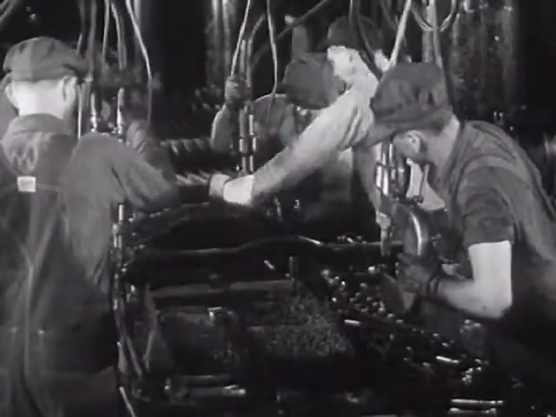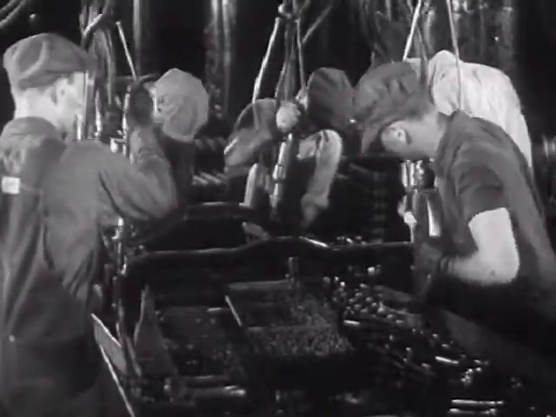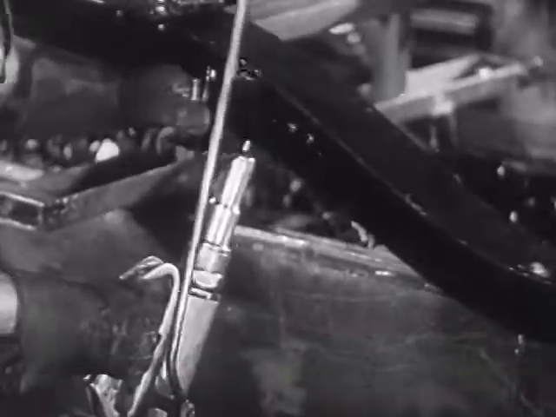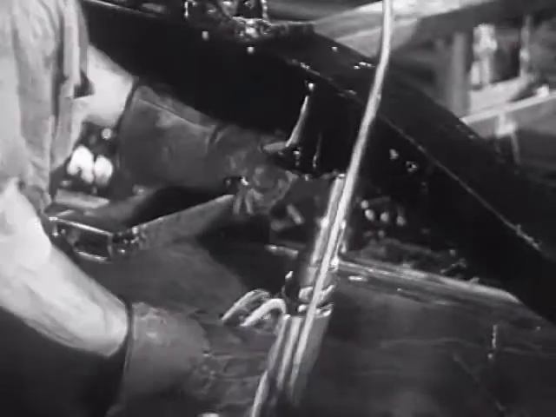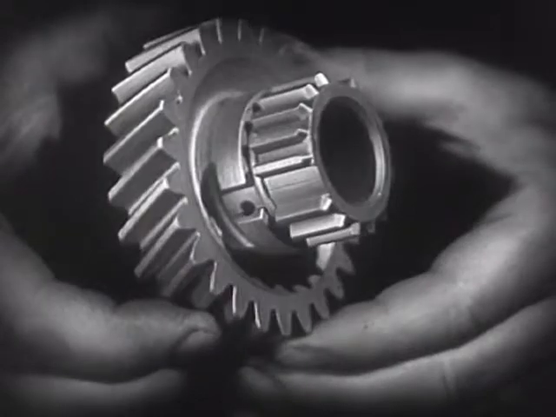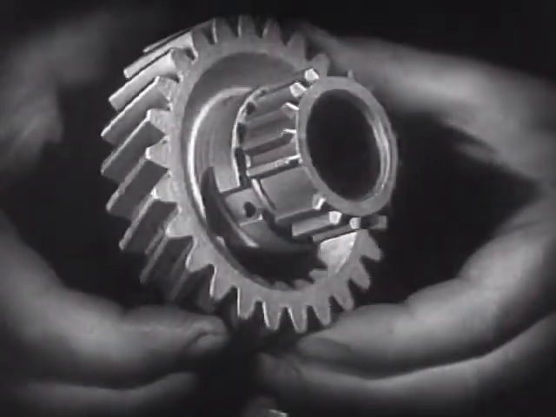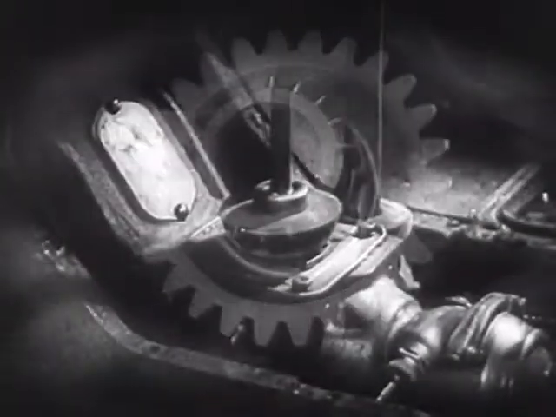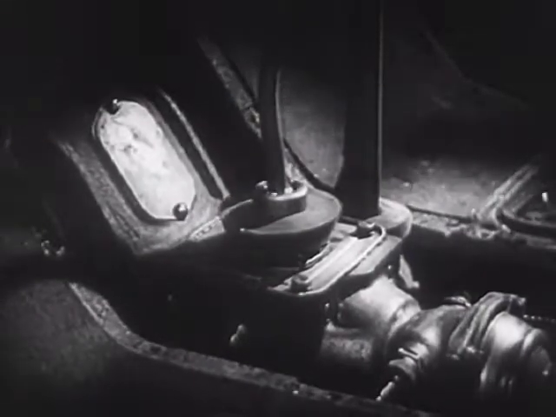Rigid girders, capable of resisting all sorts of shocks and strains, are formed of specially treated steel for rugged box girder frames. Steel with chromium added for hardness is pounded and cut and polished into gears for the silent transmission of power from engines to rear wheels.